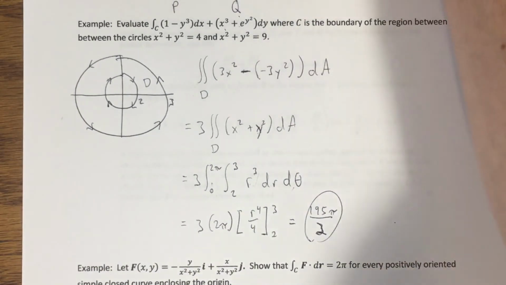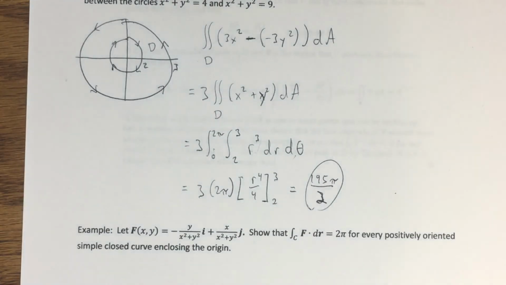Okay, so now what I want to do is take a look at this example. This one's actually in your book.